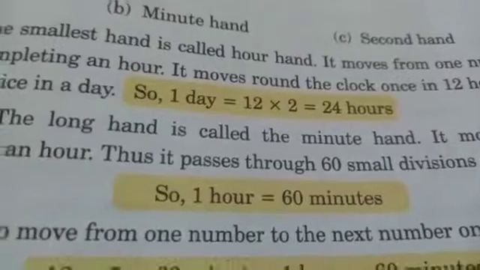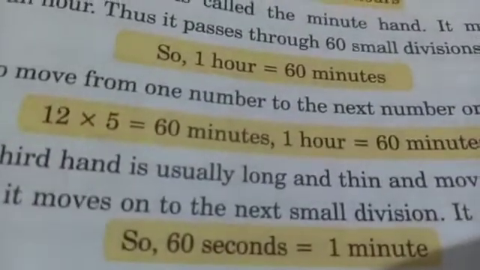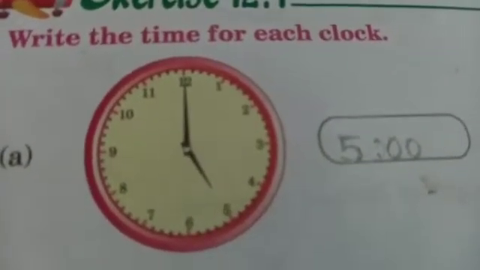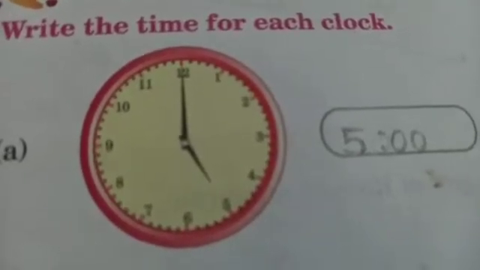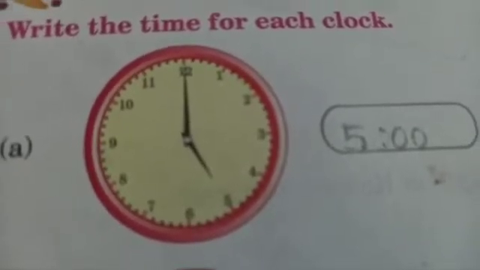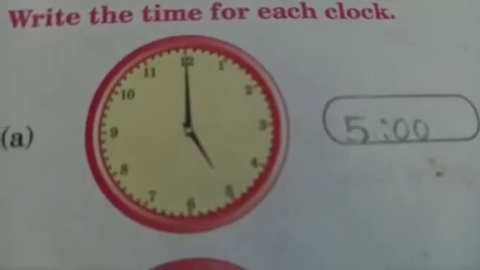Then 1 hour has 60 minutes, and 1 minute has 60 seconds. How are we calculating? See this clock. The distance between 12 and 1 is represented by 5 lines. So each distance is marked. If you count that, it will be 5 into 12, 60. So 1 hour is equal to 60 minutes, and 1 minute is equal to 60 seconds.